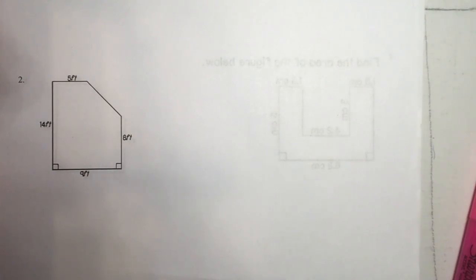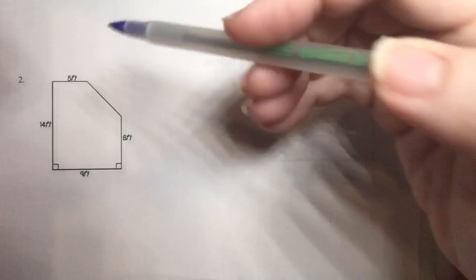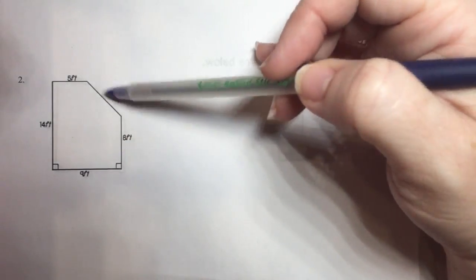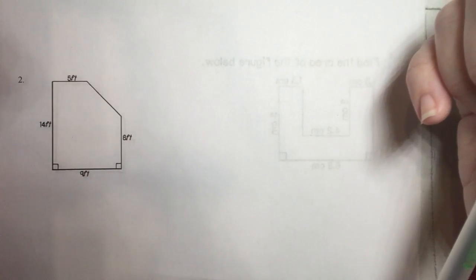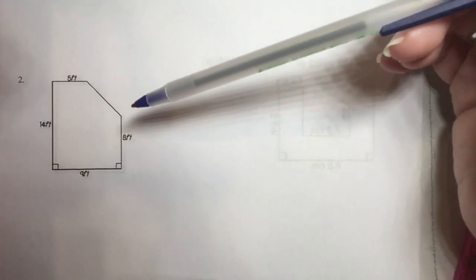All right, number 2. This shape is a 1, 2, 3, 4, 5. This is a pentagon as well. The first one was a pentagon as well. What kind of shapes do I see here?